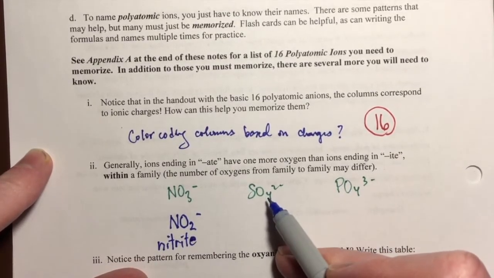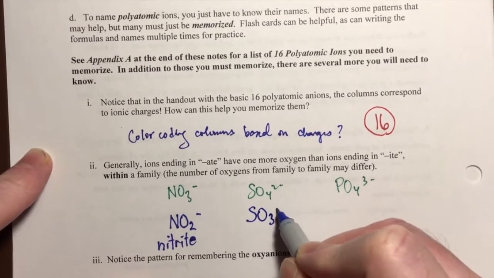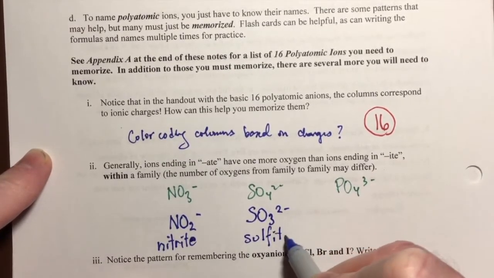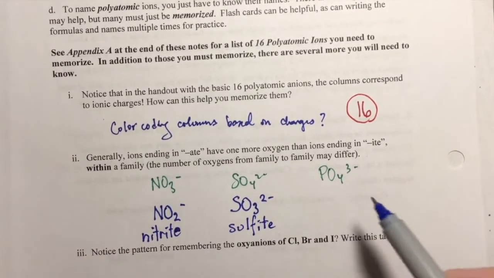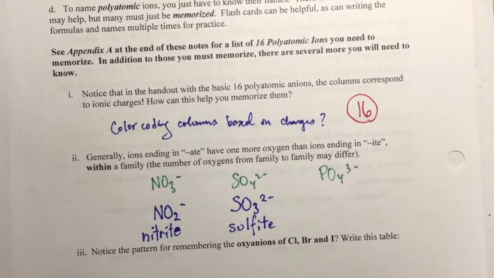This is sulfate, so sulfite would have one less oxygen, but the same charge, sulfite. And I would like for you to do the last one. This is phosphate, so I would like for you to write the formula and the name of the ion that has one less oxygen than that. Go ahead and pause the video and write that down.